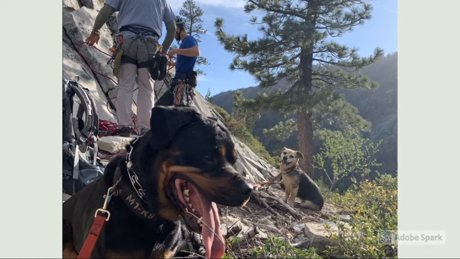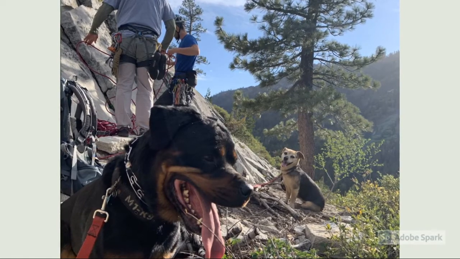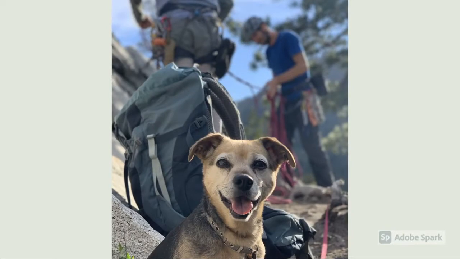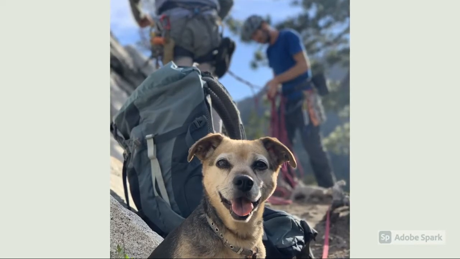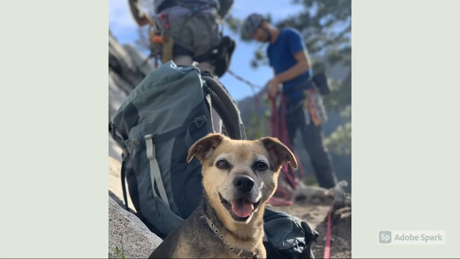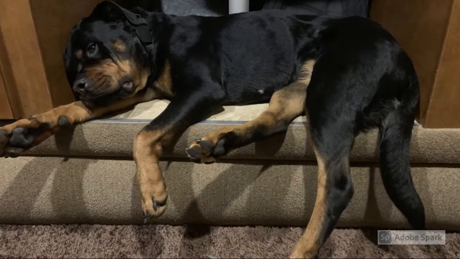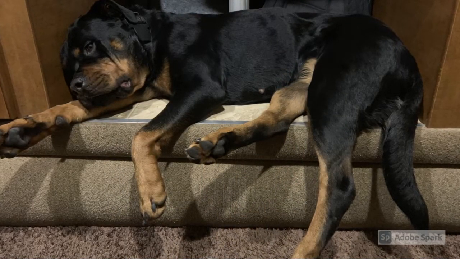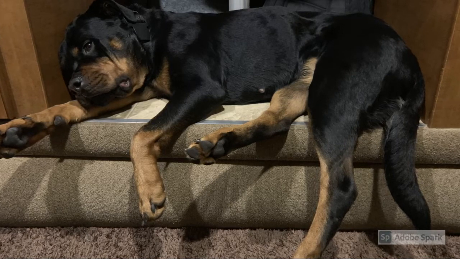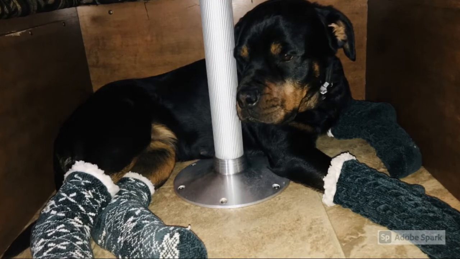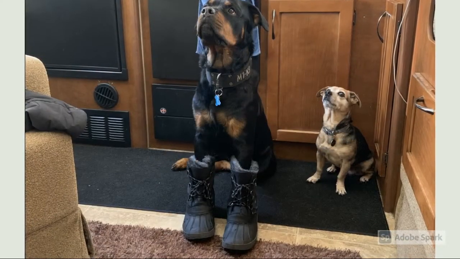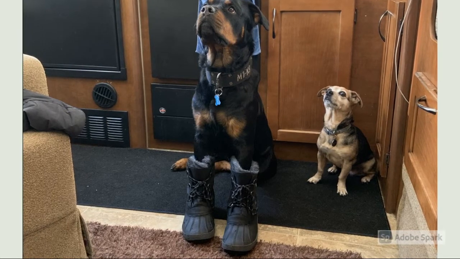Both my dogs really love to go on hikes, especially when we go climbing. Here's Missy sitting at the bottom of the mountain before we start climbing up it. Kita really loves to lay in small spaces. I think she thinks she's a small dog, or at least she hopes she is. She also lays in small places and wears socks. And sometimes you'll even see her wearing boots.